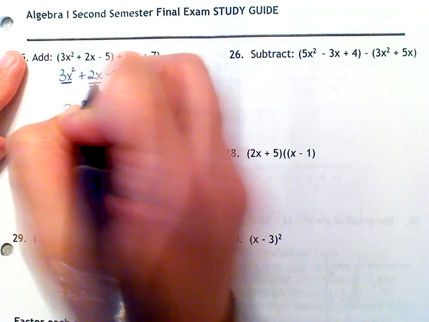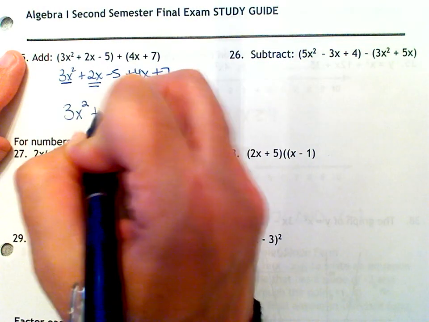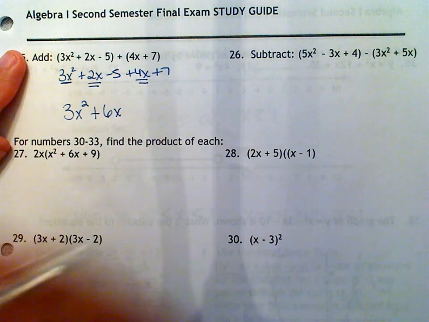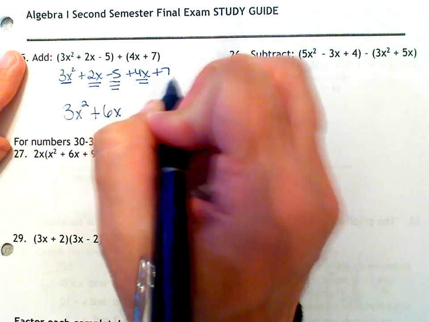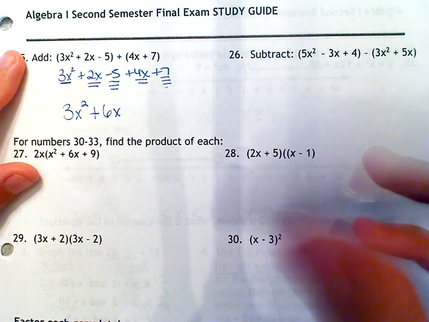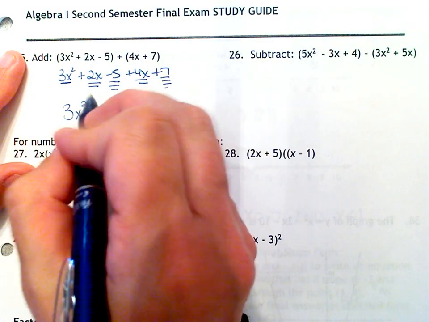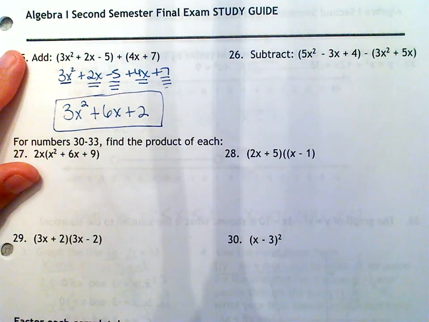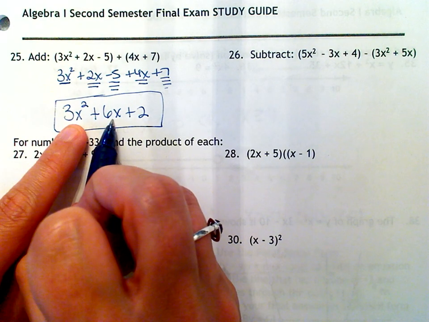I have 2 x's, and I'm going to add 4. That gives me 6 x's. And I have negative 5, and I'm going to add 7. And that gives me positive 2. So this is my answer when I add them together. Do not add these together.